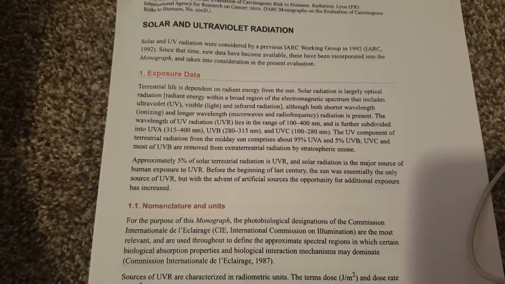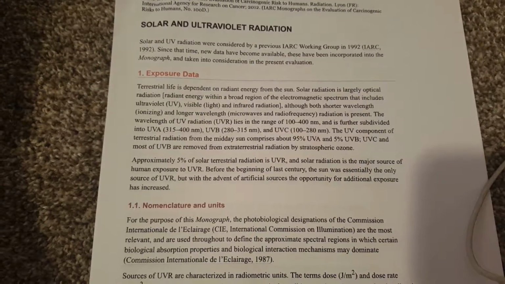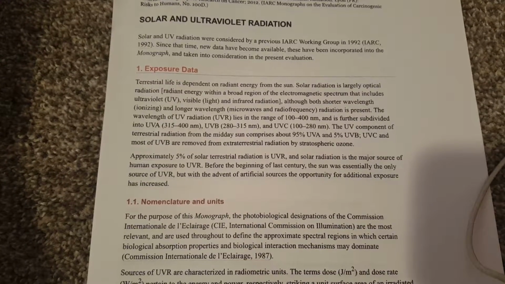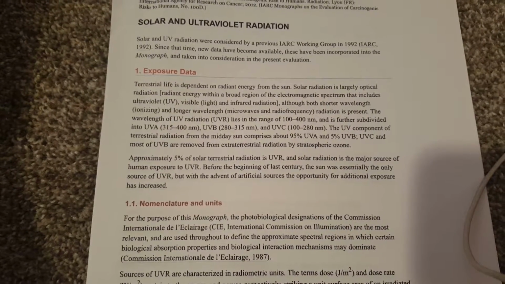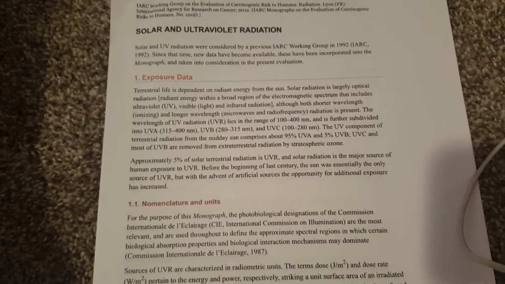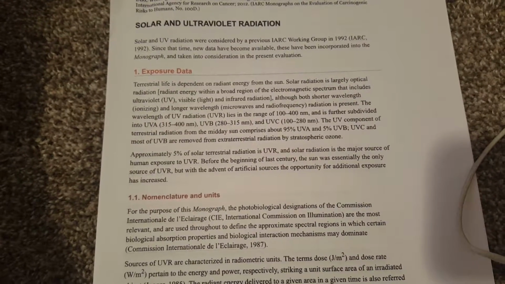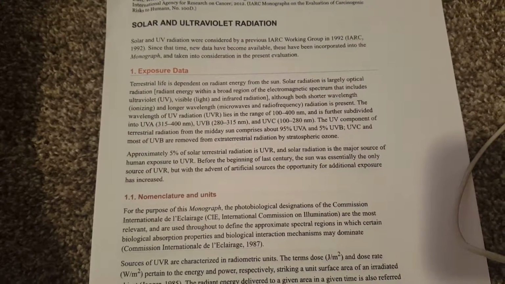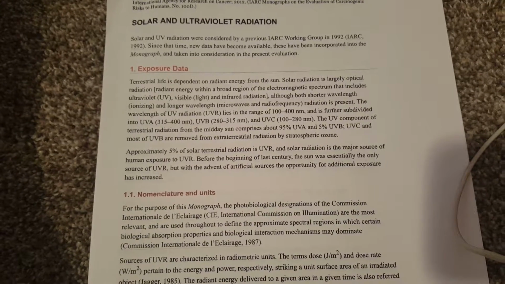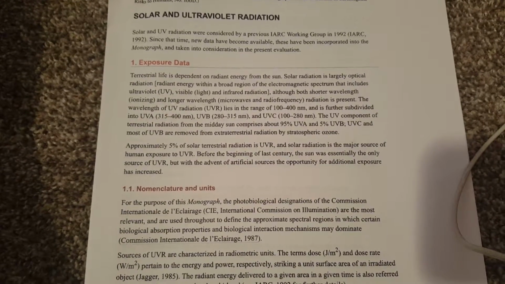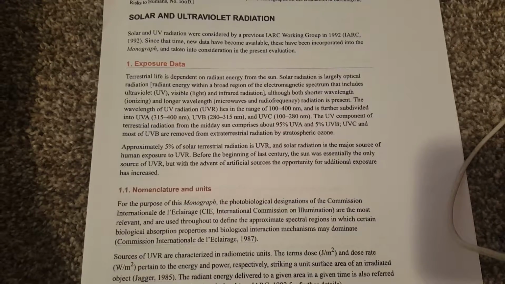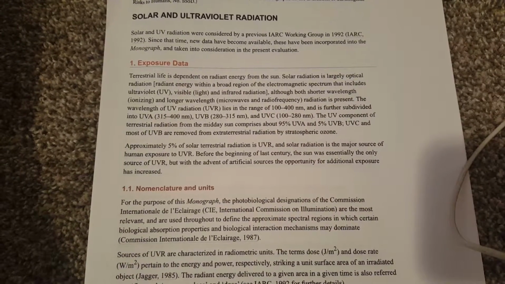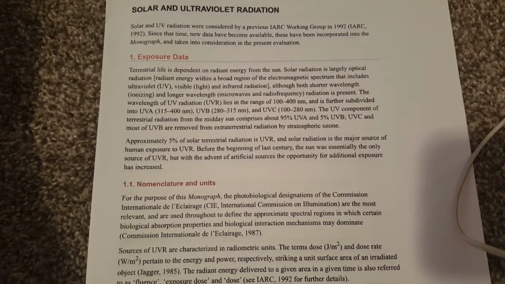The UV component of terrestrial radiation from the midday sun comprises about 95% UVA and 5% UVB. UVC and most of UVB are removed from extraterrestrial radiation by the stratospheric ozone.